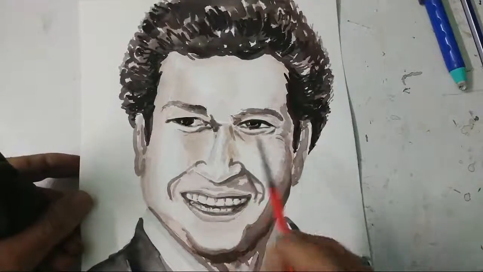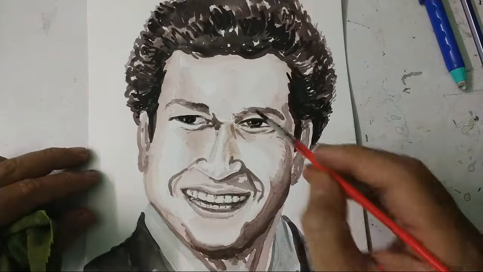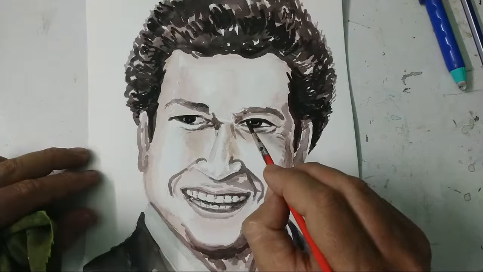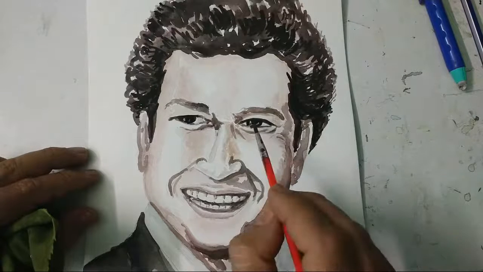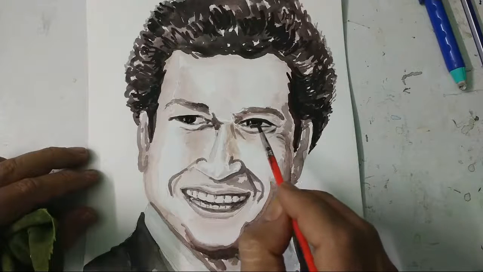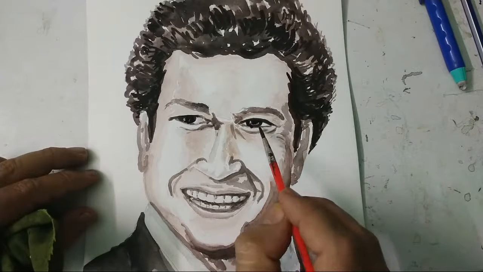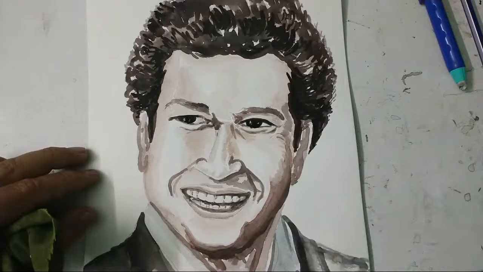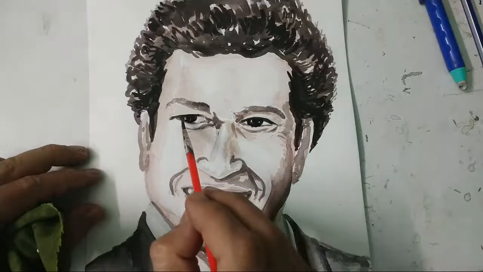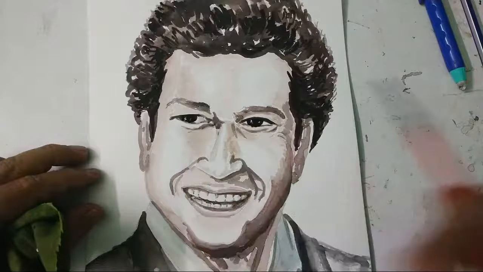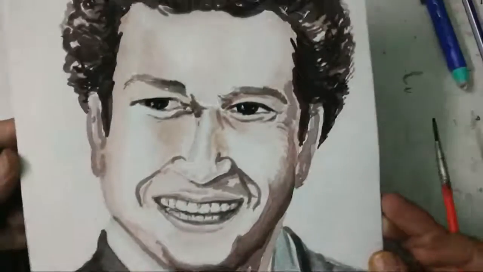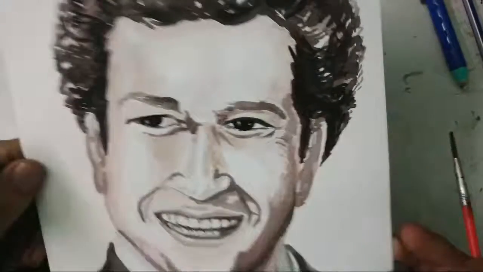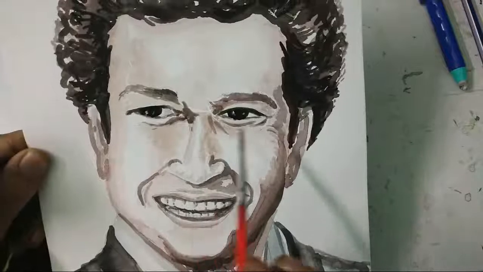Now the eyes are totally tilted on one side, therefore this corner of the eye has to be shifted. And from the lower side I have to make it black. Both the eye placements have to be done correctly.